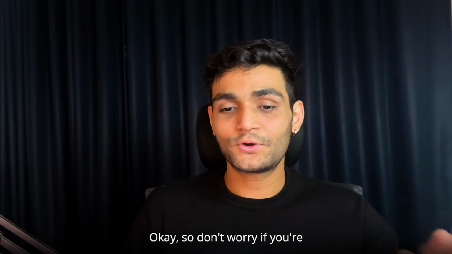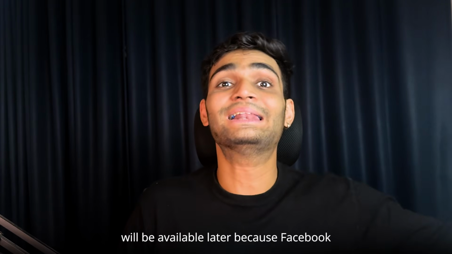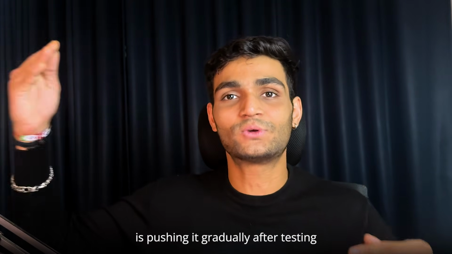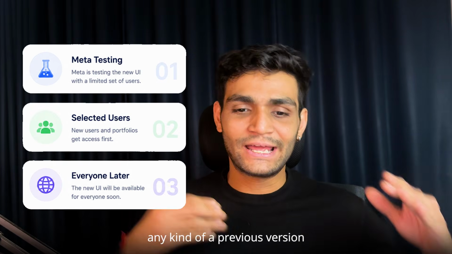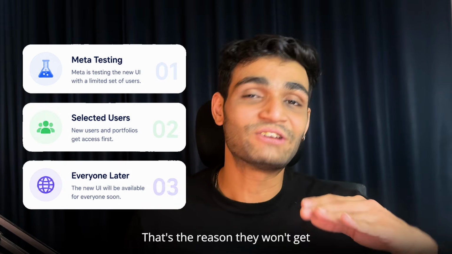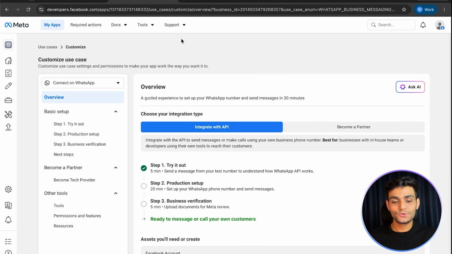Okay, so don't worry if you're not seeing the new UI, it will be available later because Facebook is pushing it gradually after testing with new users, because new users might have never seen any previous version of the UI. That's the reason they won't get confused. So now seeing this new UI, I am telling you, I have played around with it. This is a pretty amazing update Meta has done because the steps that they have laid out are much simpler than the previous version. So let's do one thing. Let's do everything from scratch, create the application from scratch and go through each and every step.